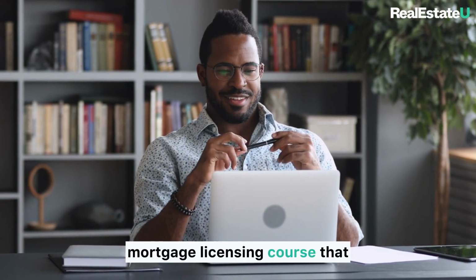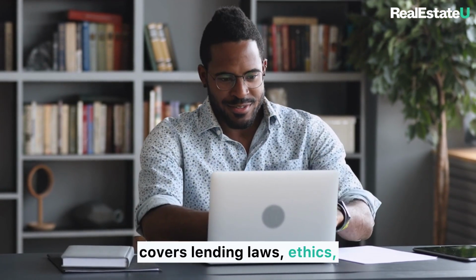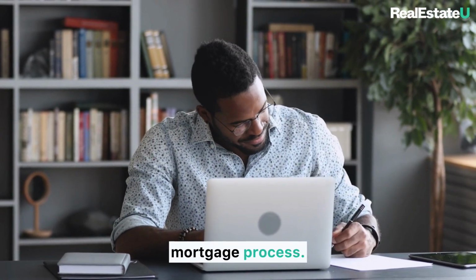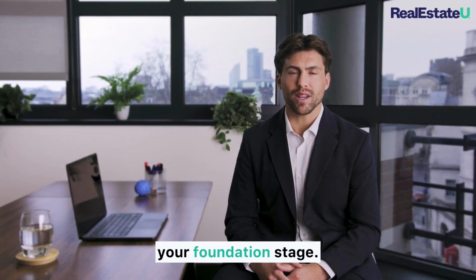Step 2. Pre-licensing education. You'll take a required mortgage licensing course that covers lending laws, ethics, loan products, and the mortgage process. Think of this as your foundation stage. This is where the confidence begins.